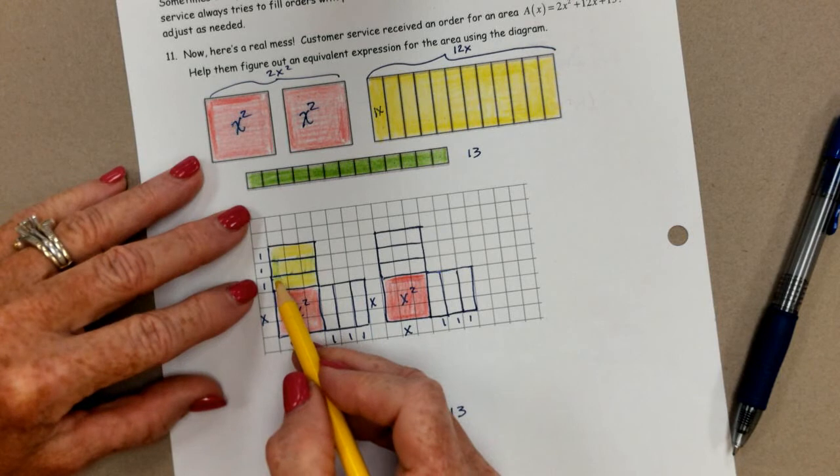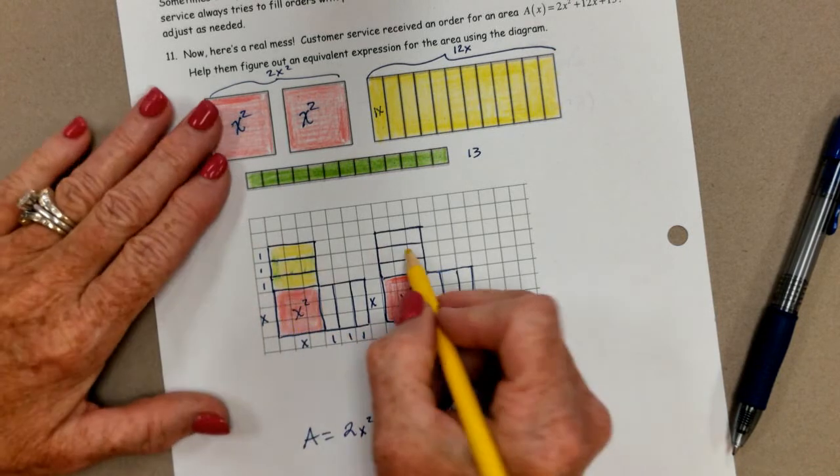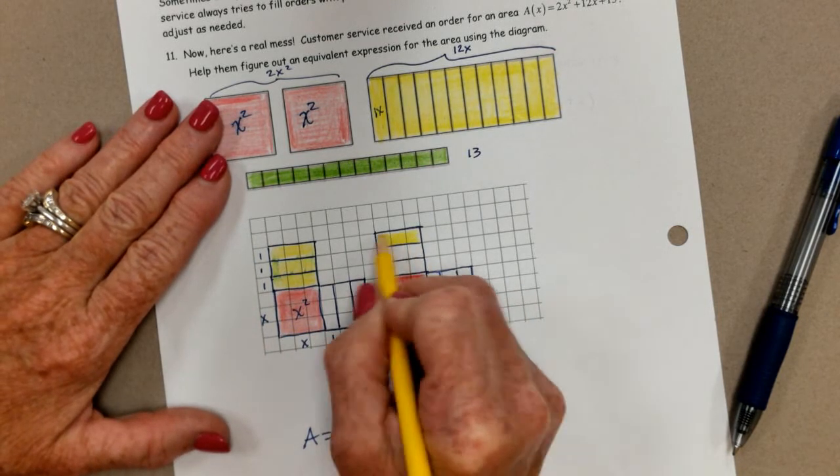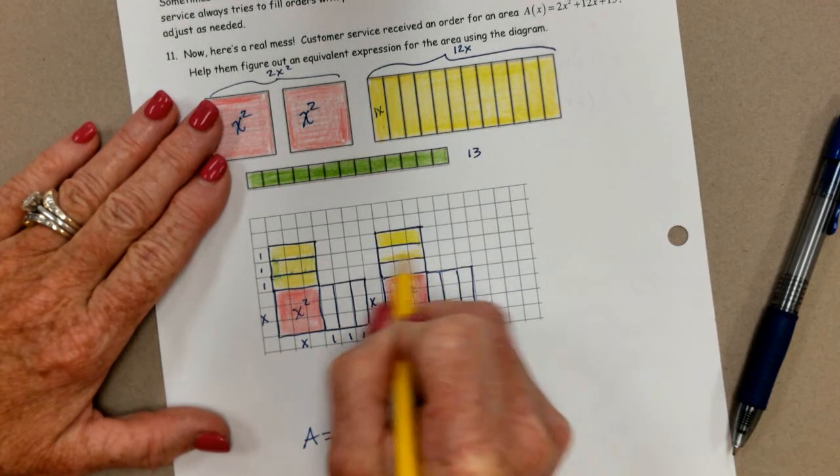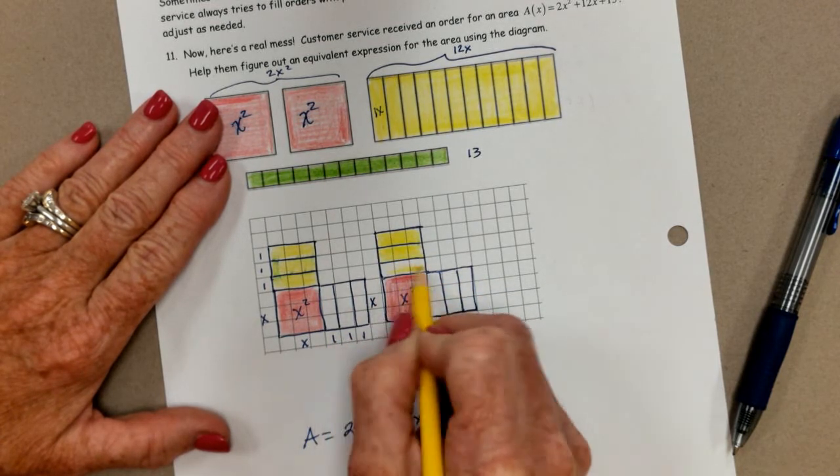Oh, see? Can you see the ink starting to smear there a little bit? Because it wasn't dry. That's why I don't like to write on the inside of those until I'm done coloring.